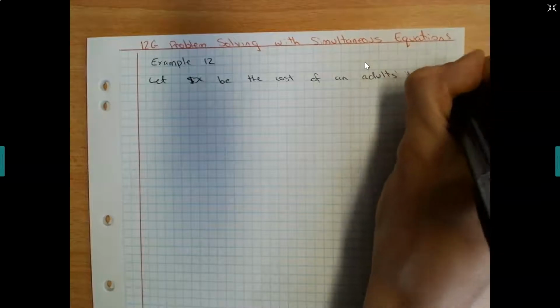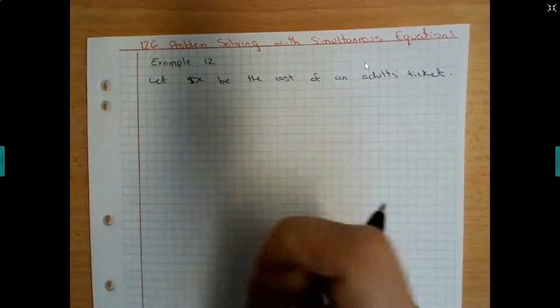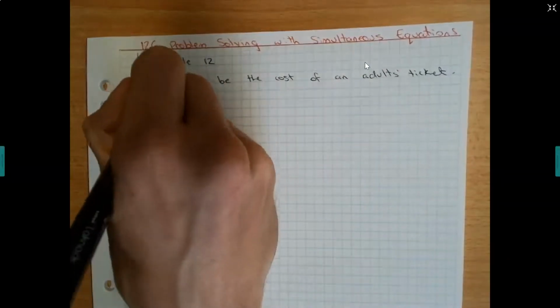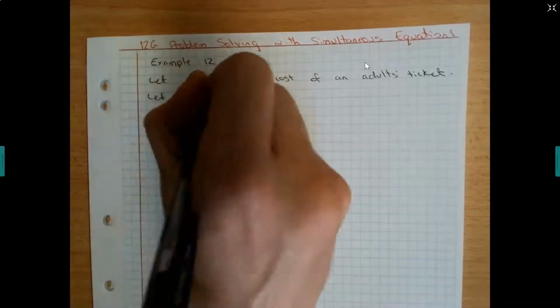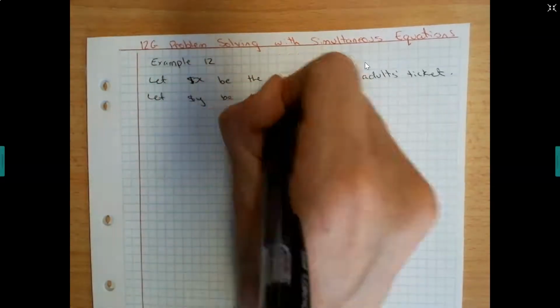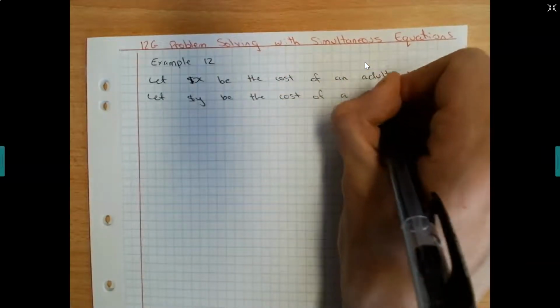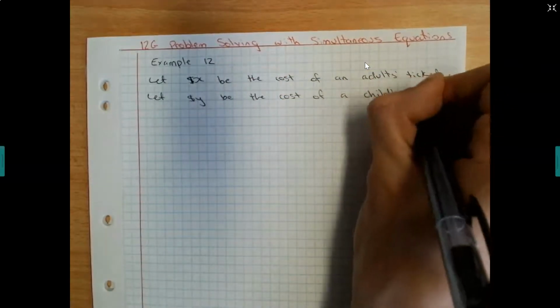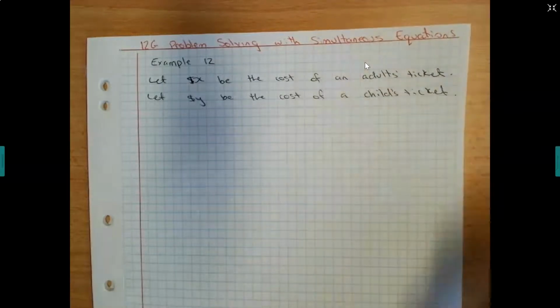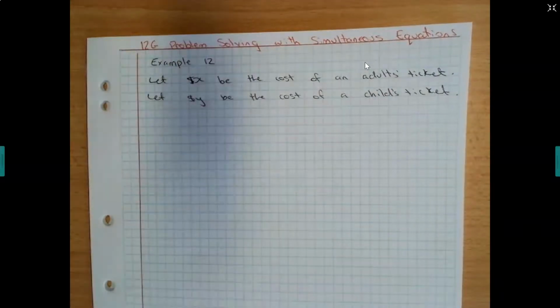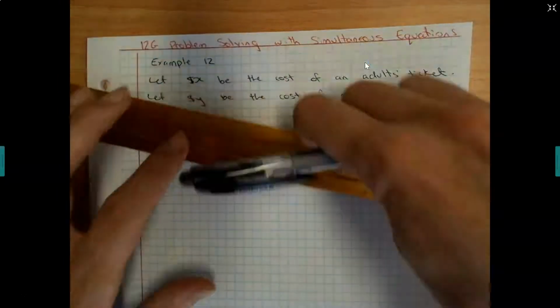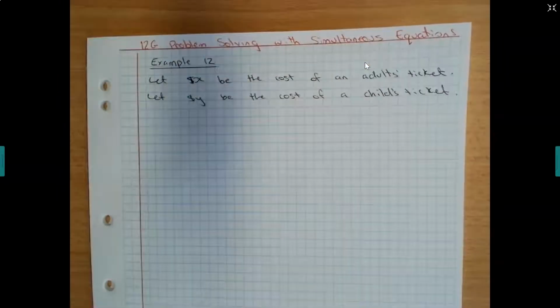So I've defined that variable, that X dollars is the cost of an adult's ticket, and let Y dollars be the cost of a child's ticket. So now that we've defined the variables, we can use the other information given to us to try and find the cost of those.